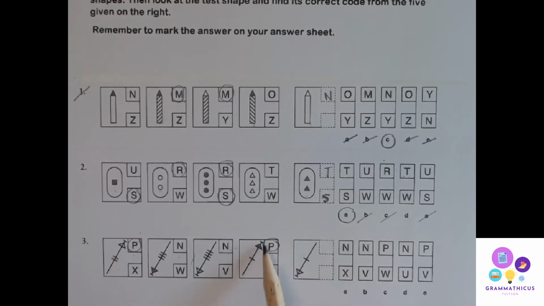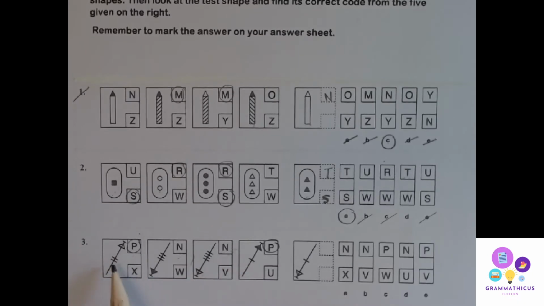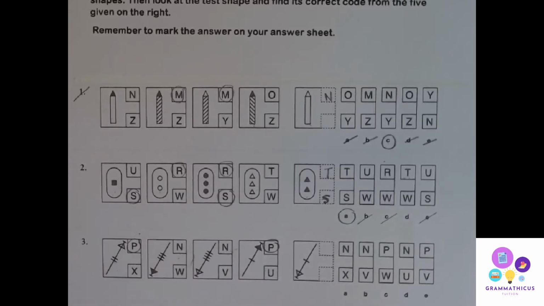P and P, I can see both of them have got arrows, and both of the arrows are pointing diagonally upwards. If I look at the 2 that have an N in the code, the arrow is going diagonally and the arrowhead is pointing downwards. If I consider everything else about these 2 arrows, it's the only thing that I can see the 2 P's have in common. They have different arrowheads and they have a different number of lines. So the only thing they have in common is the direction they're pointing.